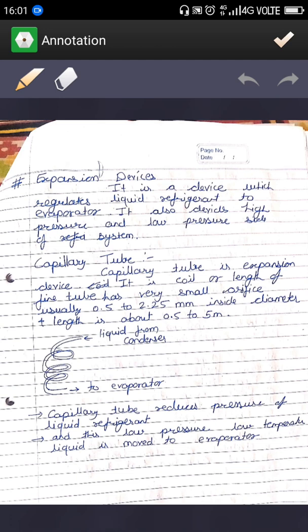So here we start with the definition of expansion device. You can read on the screen. It is a device which regulates liquid refrigerant to the evaporator. It also divides the high pressure and low pressure side of the refrigeration system. Now listing its function: it reduces the pressure of refrigerant coming from the condenser and the temperature as per the requirement of the system. It regulates the flow of refrigerant as per the load of the evaporator.